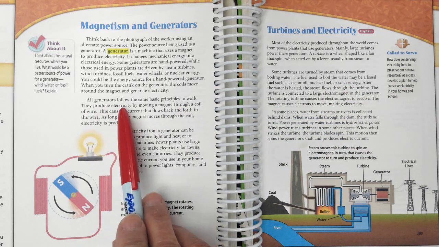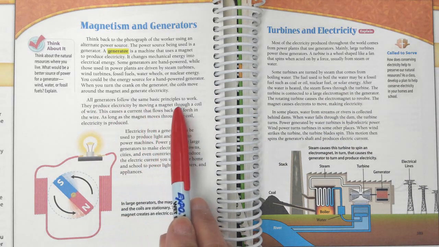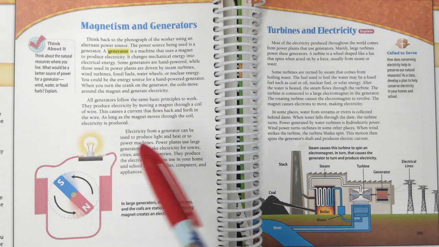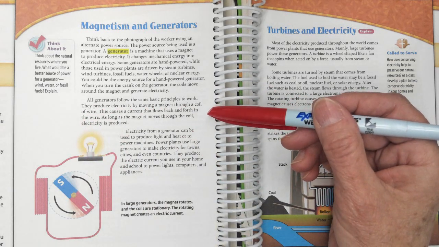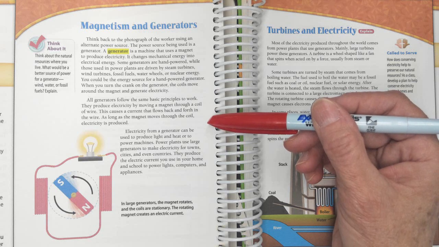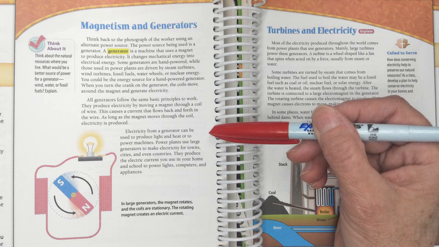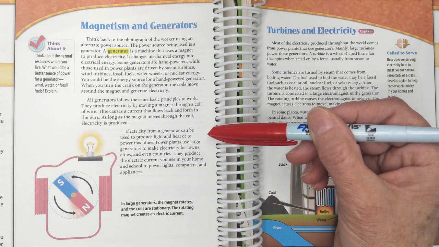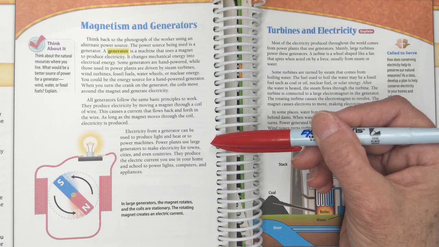So how do they produce electricity? They move a magnet through a coil of wire. This causes a current that flows back and forth in the wire. As long as the magnet moves through the coil, electricity is produced. Electricity from a generator can be used to produce light and heat or to power machines.